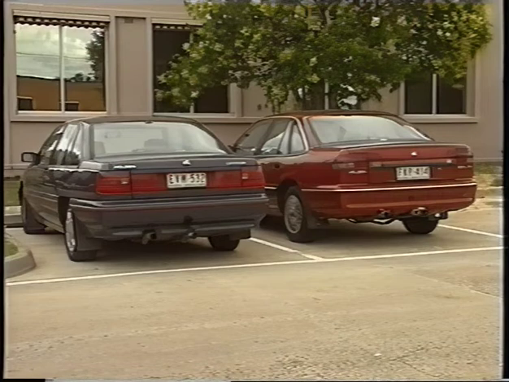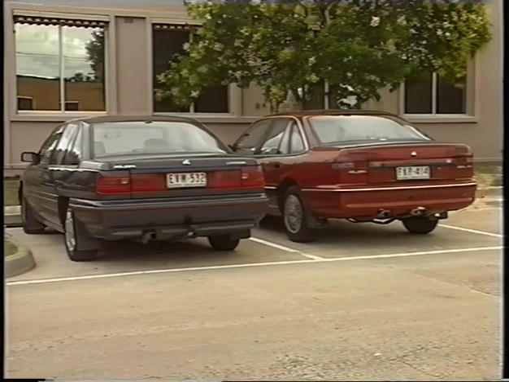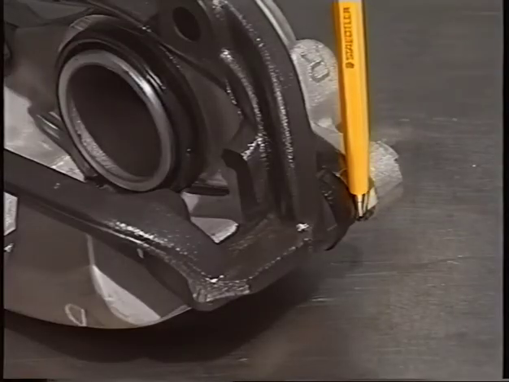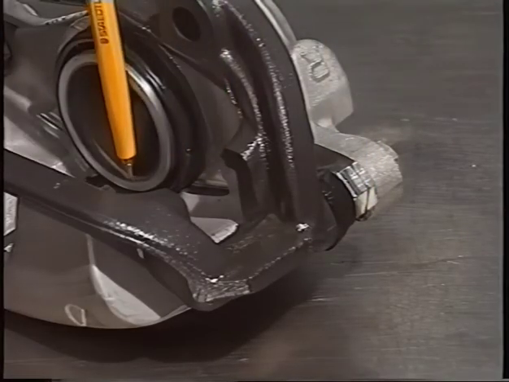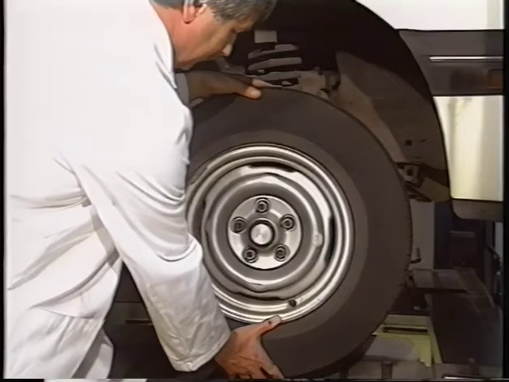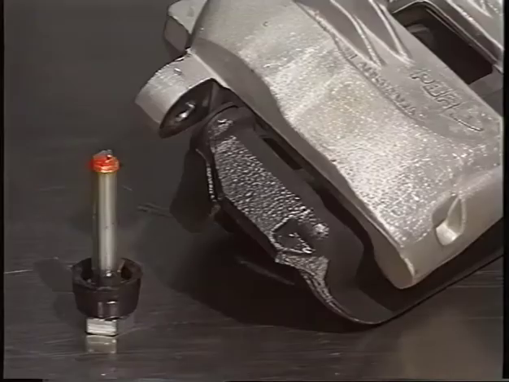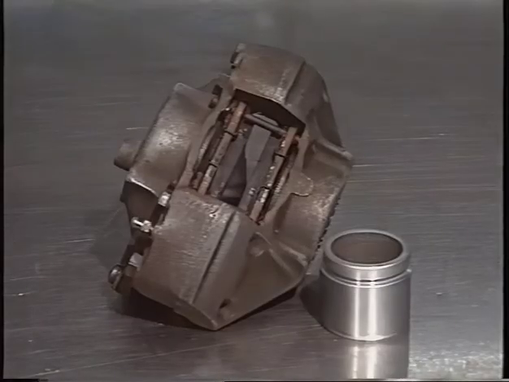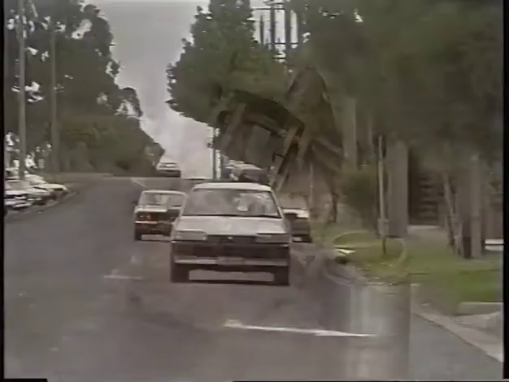On vehicles fitted with disc brakes on all four wheels, excessive pedal travel can be caused by a number of mechanical problems. Some of the most common are seized caliper slides or pistons, or excessive wheel bearing free play. The first problem occurs when the pins or slides of a floating caliper or one piston in a fixed head opposed piston caliper become seized.